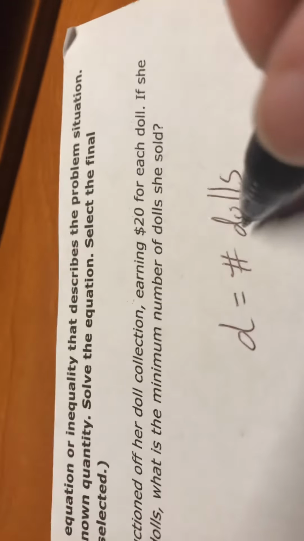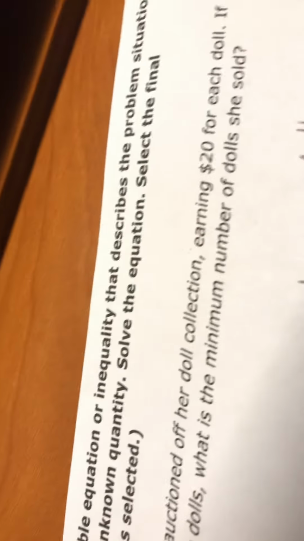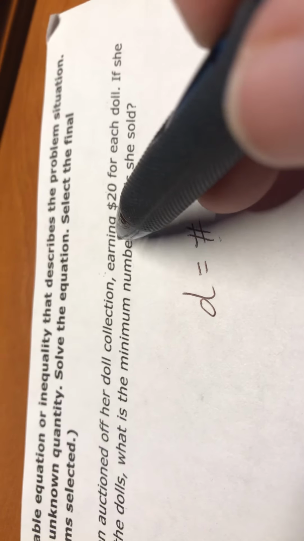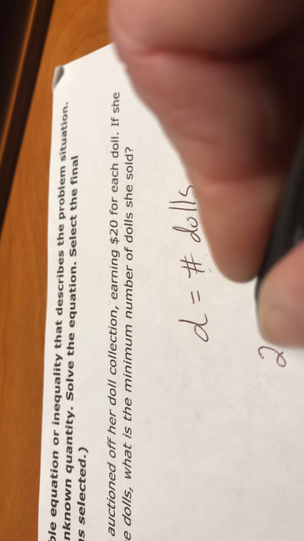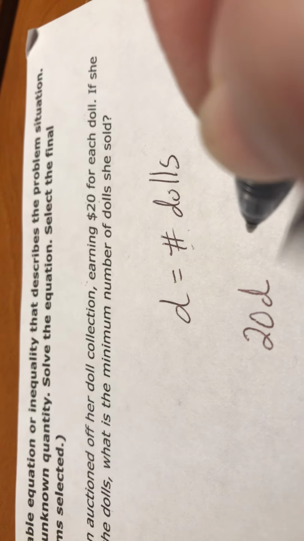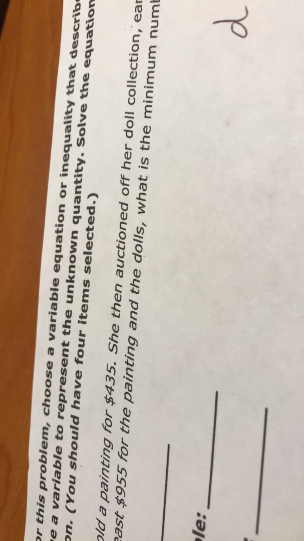Now then, once we have that, let's go back. If D is the number of dolls, how much money did she get for each doll? Well, she got $20 for each doll. So $20 times each doll, right? But that's not the only thing she sold, right? She sold a painting.